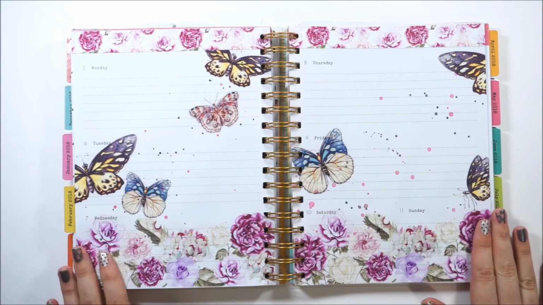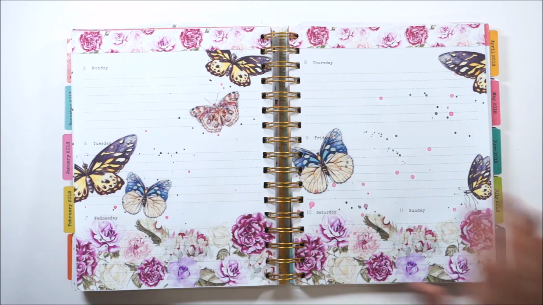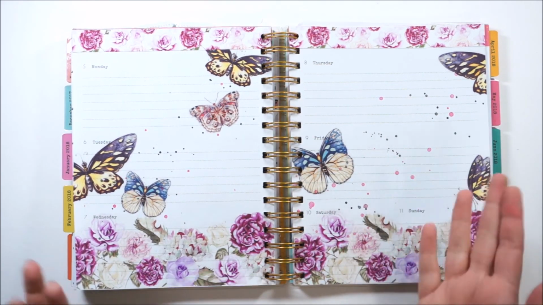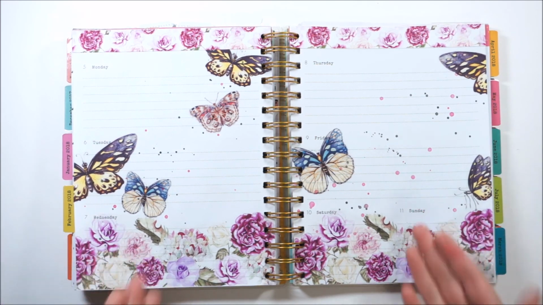Alright, so there's my finished spread for the week. It's super simple to put together once the printable is put together. So you can sit down and make a whole bunch of printables all at once and then just save them on your computer. And you can use them again and again.